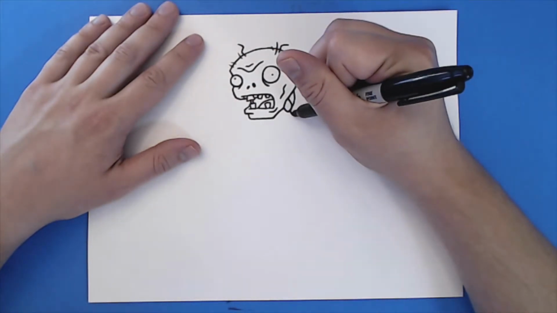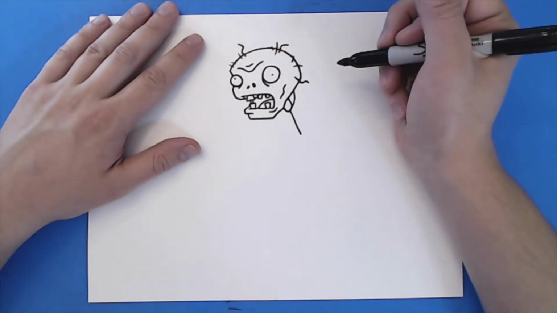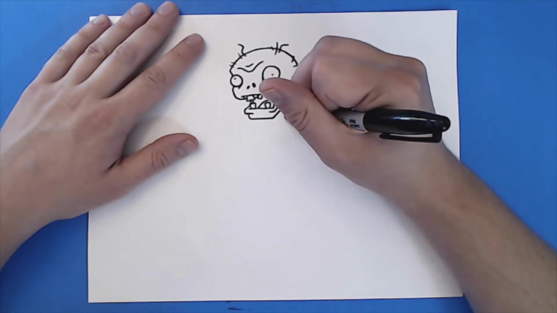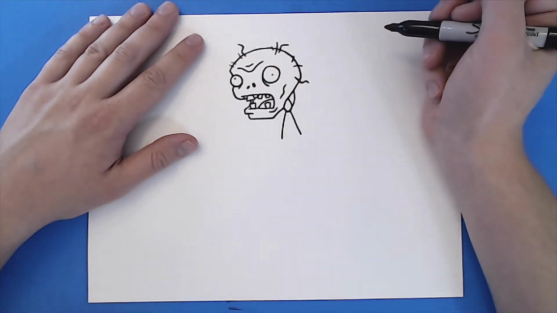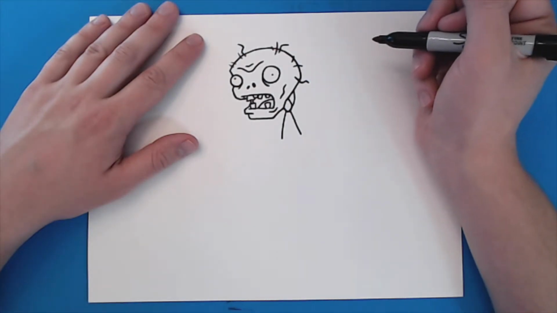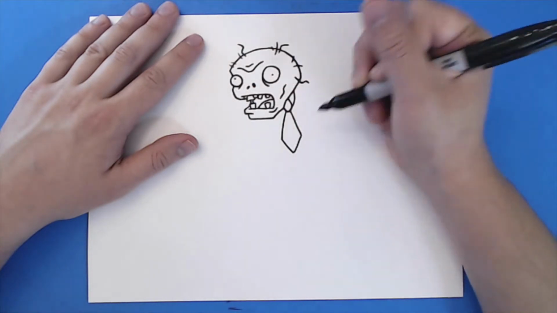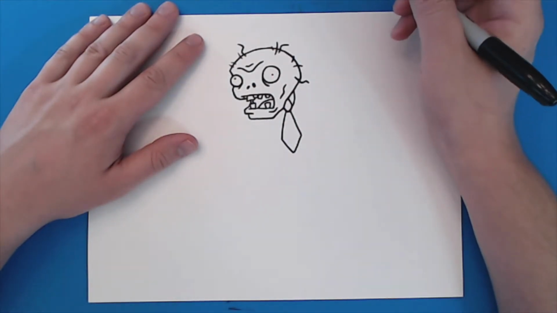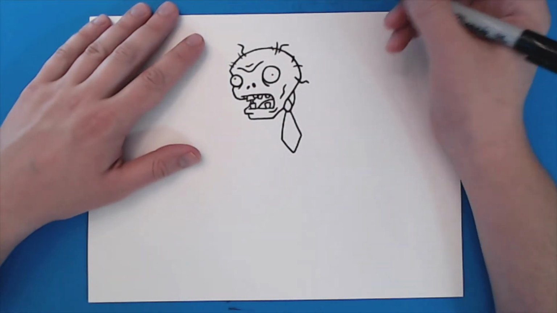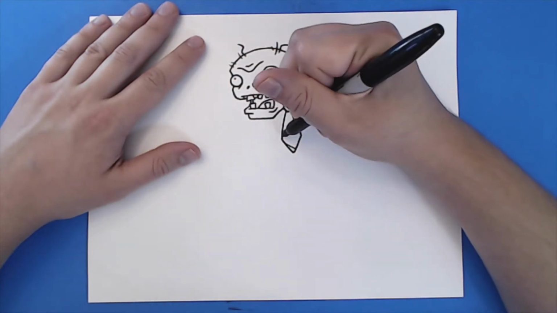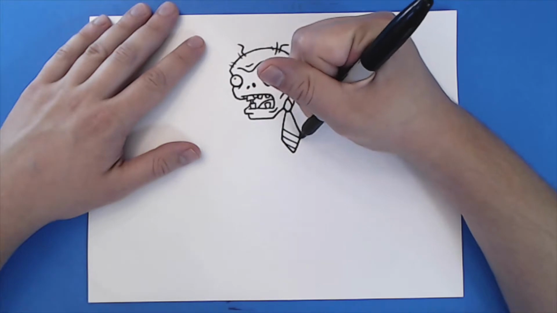So then I'm going to draw a line that goes down at a diagonal. And then another one that goes down at a diagonal. Then I'm going to connect these with a big V shape like this. Now he has stripes on his tie, so I'm going to draw a few little stripes on here.